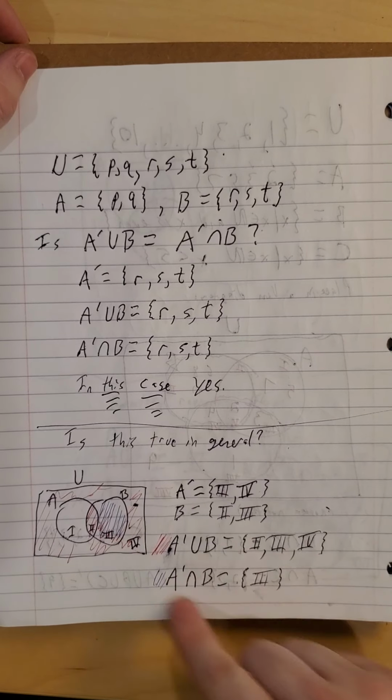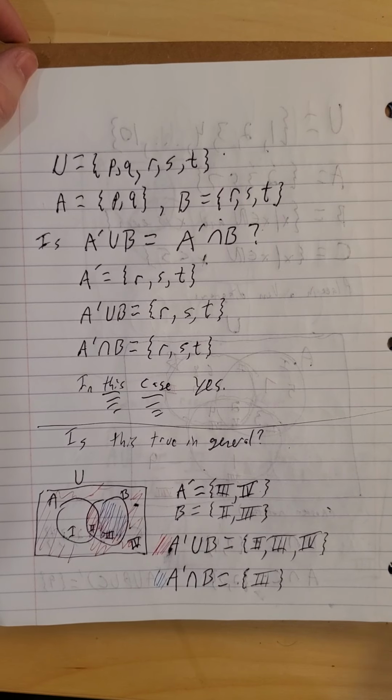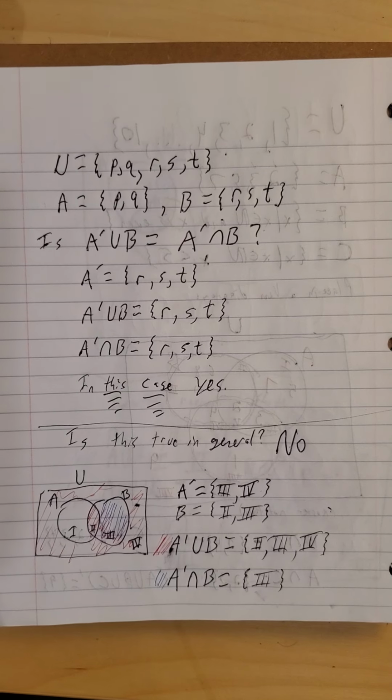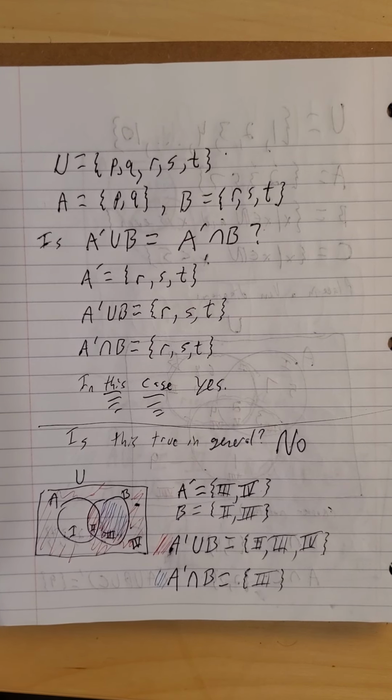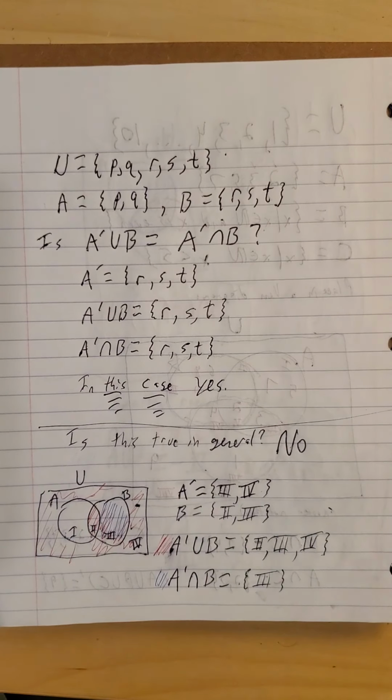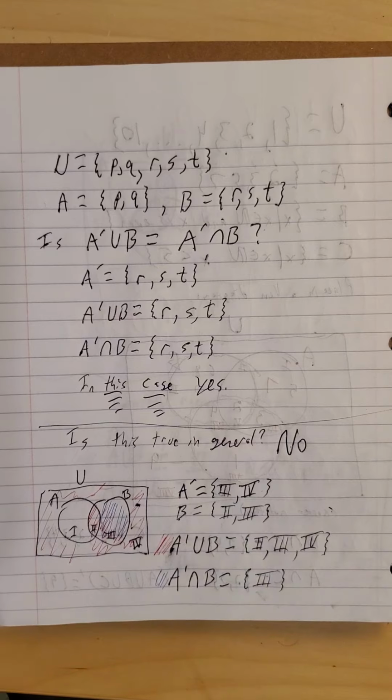We can see I didn't shade the same thing both times. So is this true in general? That is a big fat no, not true in general. Different regions. So we had a special case. We had something that works sometimes.